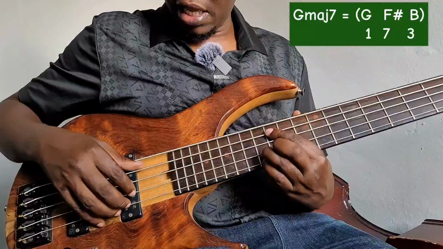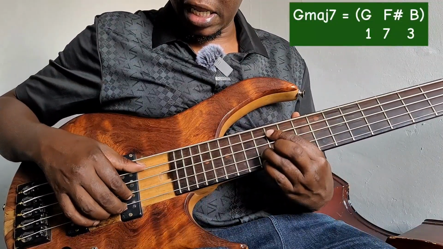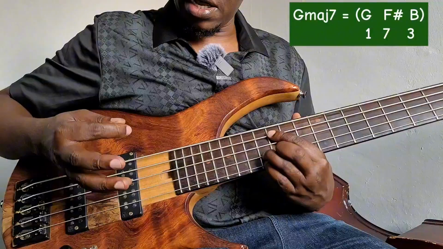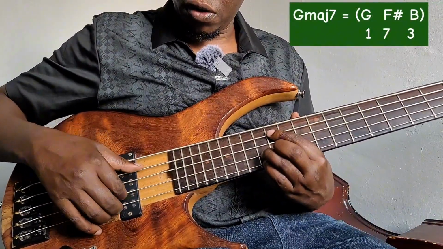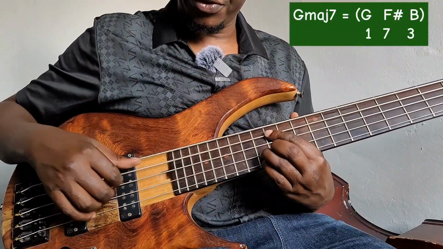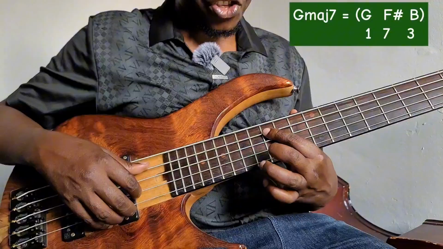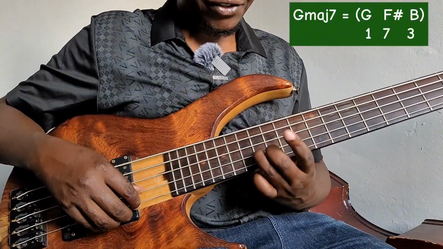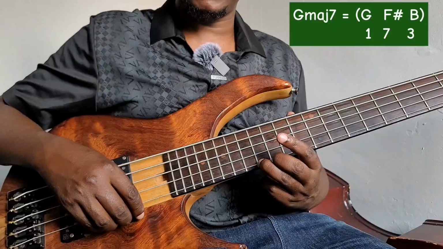For the picking, the thumb hits the bass note, and the index and middle fingers pull the other 2, or you can pull everything together. The notes are G, F sharp, and B, which is the 3rd.